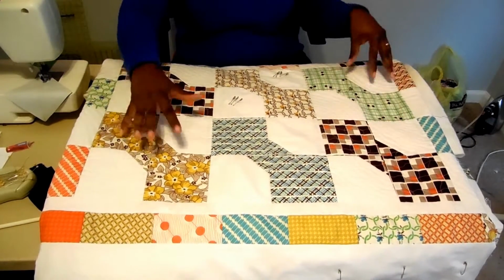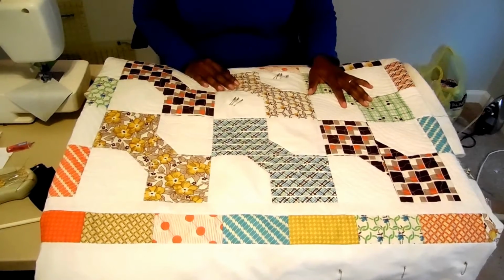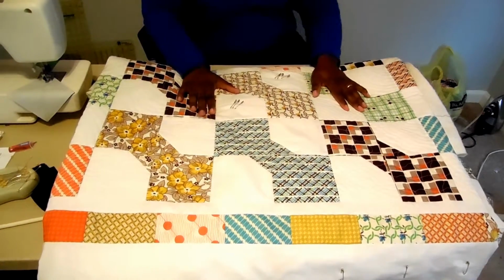I want to show you first what these designs look like on paper, and then I'll show you what they look like on the machine. Let's get started.